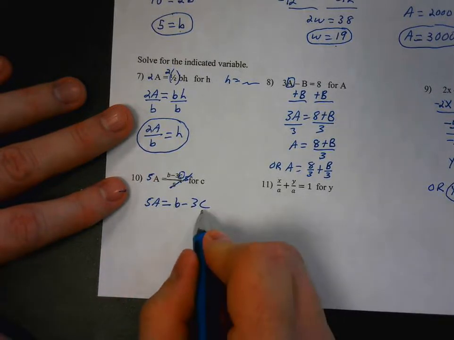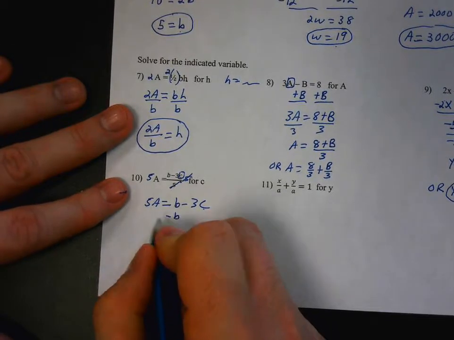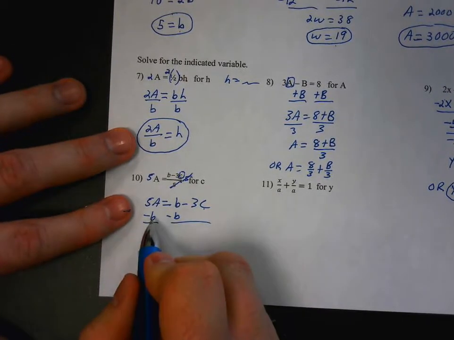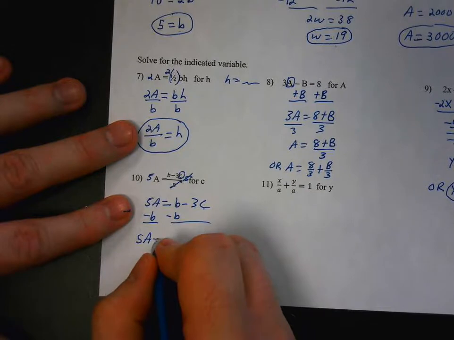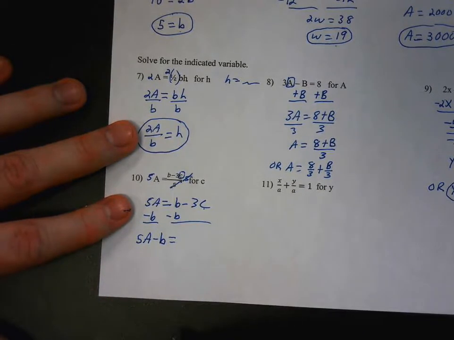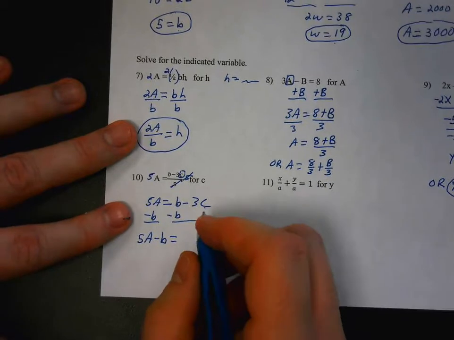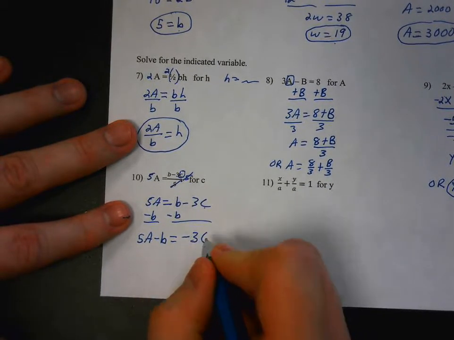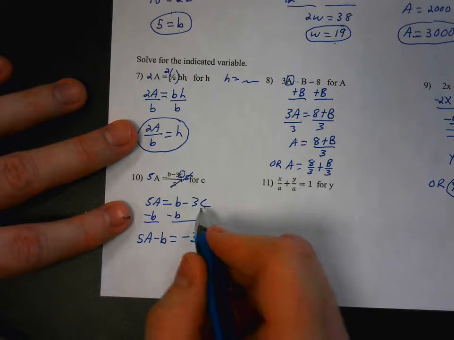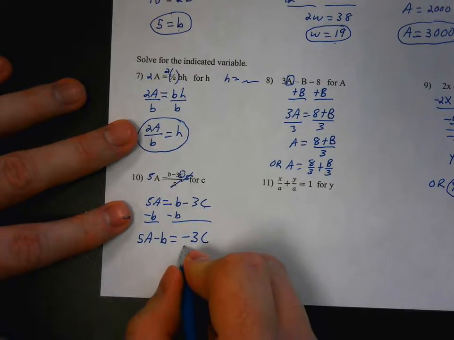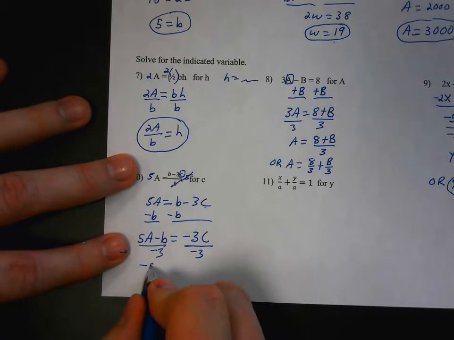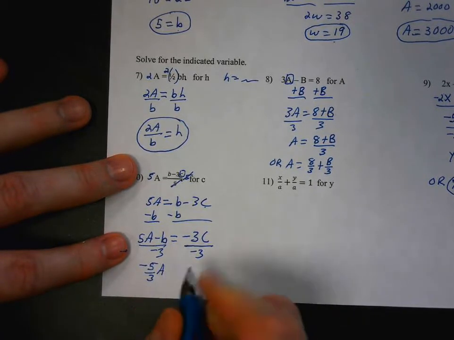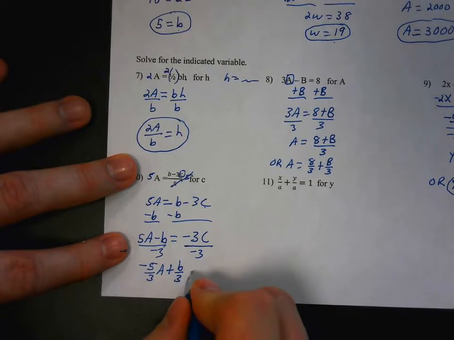It's not too bad. So to get c equals, we'll get rid of the b by subtracting b from each side. Now 5a minus b we can't actually do because we don't know what a and b are. They're not like terms. So even though it looks weird, it's still 5a minus b equals negative 3c. Do not forget the negative sign. And then to get c equals, it's negative 3 times c, so we'll divide each side by negative 3. So we'd have negative 5/3 a plus b over 3 equals c.